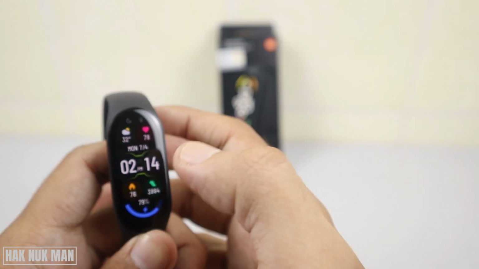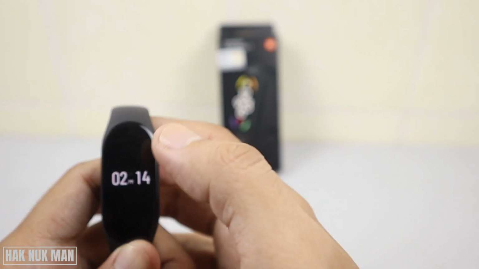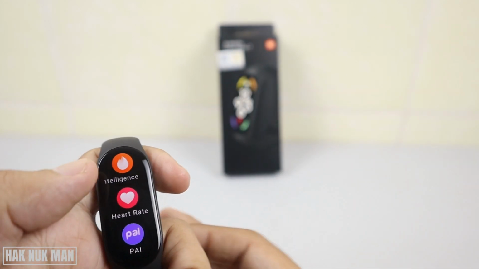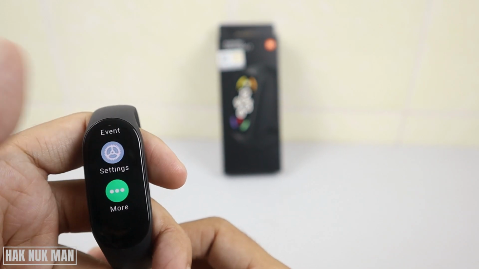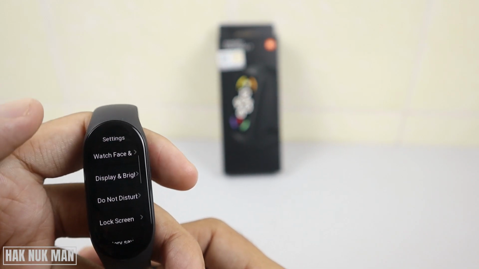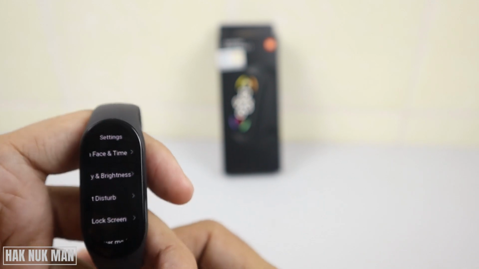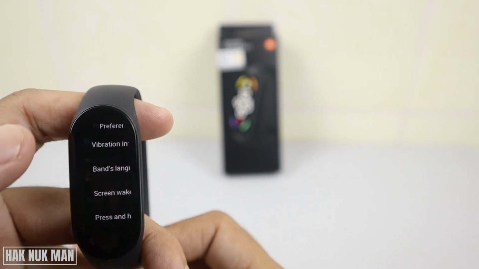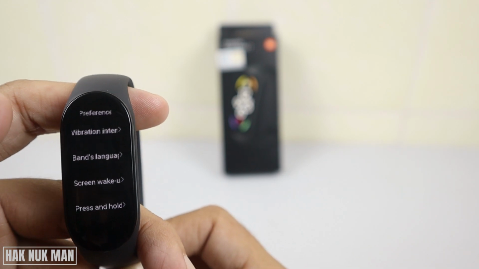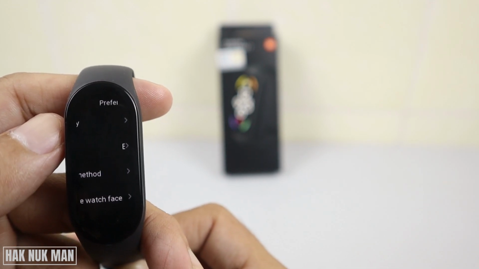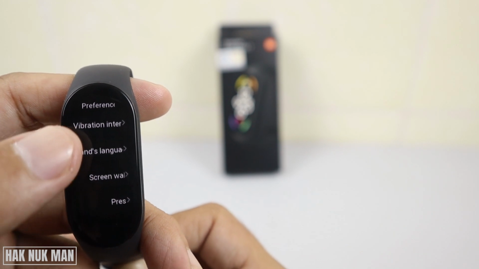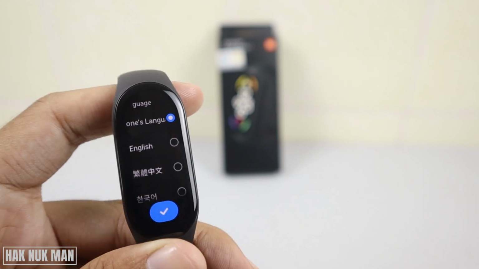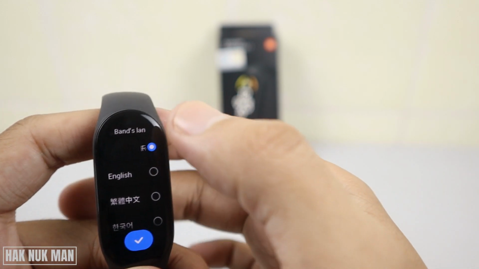First of all, you just need to slide up and go all the way down until you can see the word Settings. Select it. After that, go all the way down again and select Preferences. Now you can see the word Band Language here. Select it, and now you can change your band language to another language that you want.